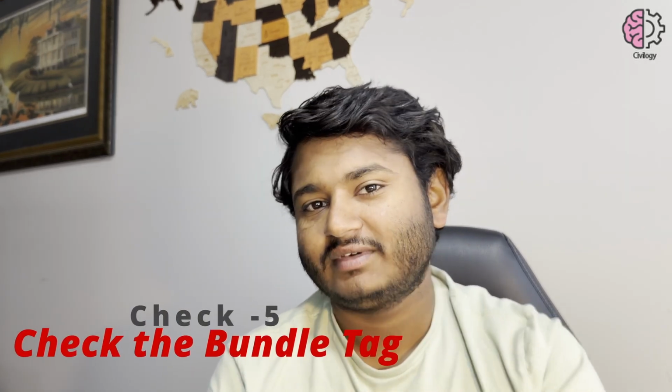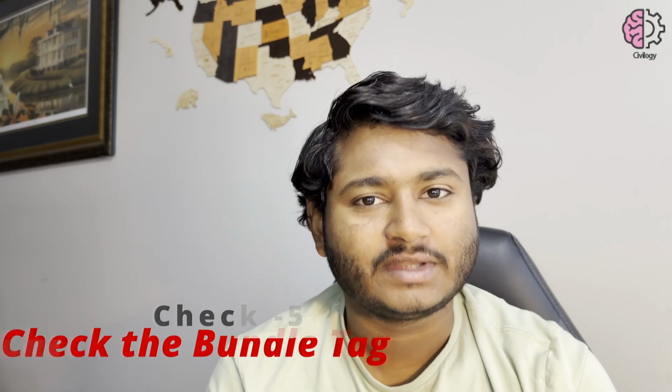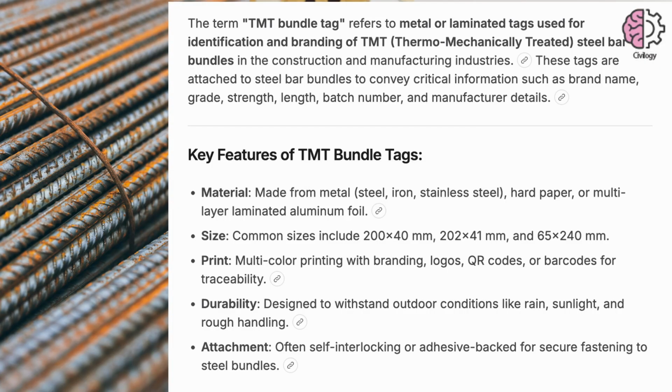Now check 5. Check the bundle tag. Do you know where your steel is coming from? Do you know which batch it is? And do you know when it was manufactured? These answers are very important if something goes wrong at a later time, because you can file a charge or a complaint, or you can go to court saying this batch is not good. This is the manufacturer's fault, so you can claim that.